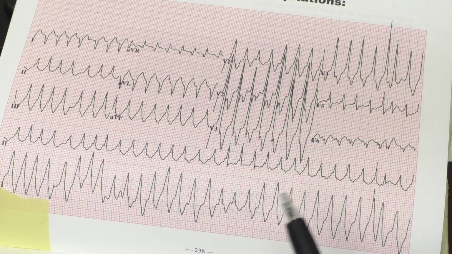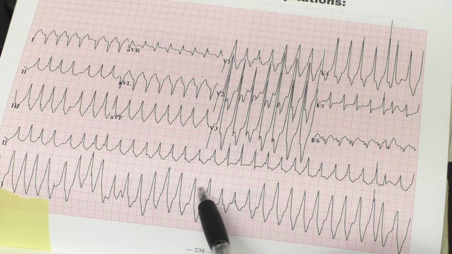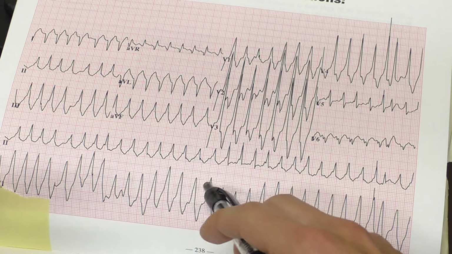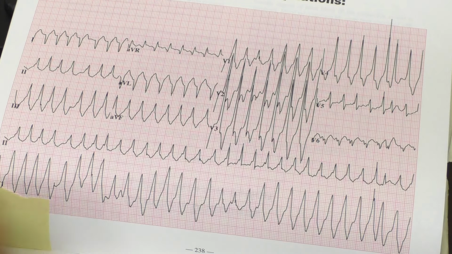Rate, rhythm, and axis. The rate's looking fast. It looks like about 180 maybe. So in this case, since it's so irregular, I would just count the whole thing.